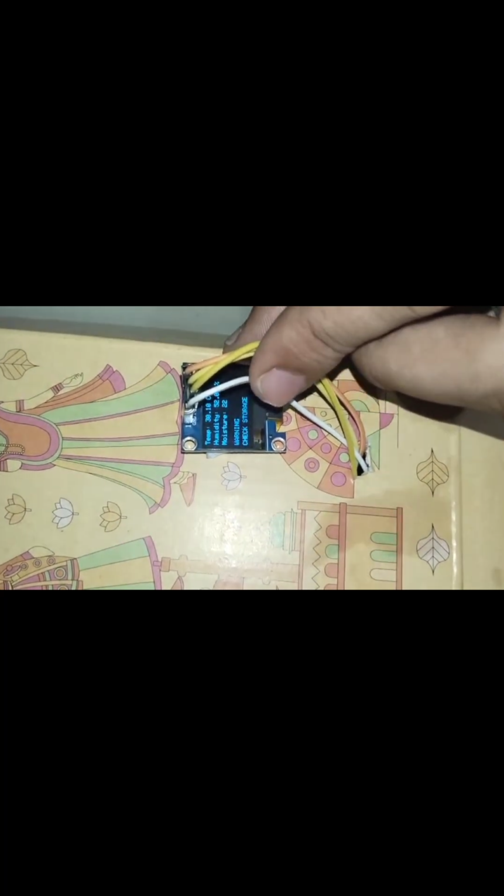As you can see on the screen, this is an OLED display. Here we can see the temperature, moisture, and humidity. Temperature and moisture are all right, so our grain is okay.